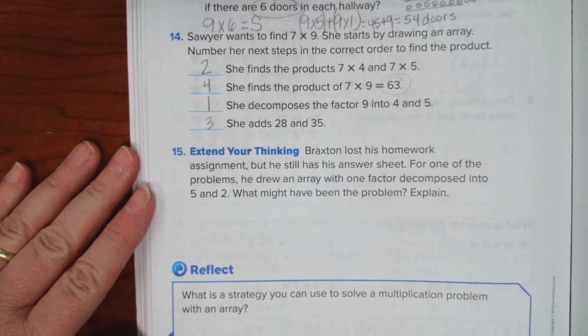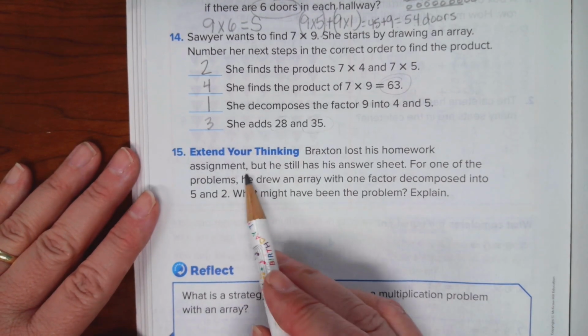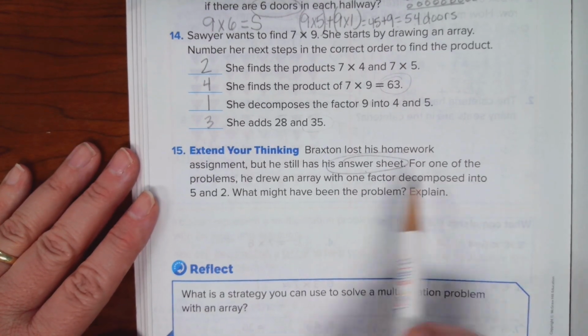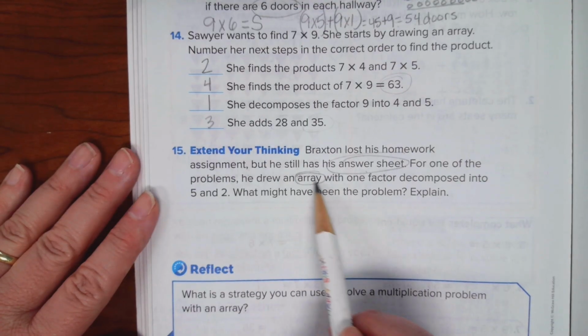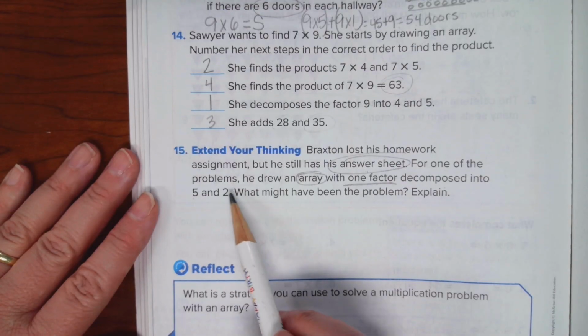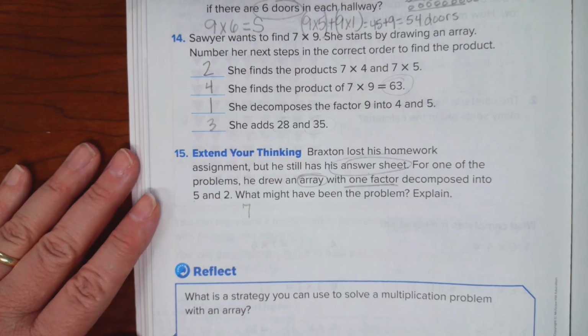Braxton lost his homework assignment, but he still has his answer sheet for one of the problems. He drew an array with one factor decomposed into 5 and 2. What might have been the problem? Explain. Let's read this again. So Braxton lost his homework assignment, but he still has his answer sheet. So that means the answers. For one of the problems, he drew an array with one factor decomposed into 5 and 2, so we know one factor has to be 7 then, right? Because 5 plus 2. What might have been the problem?